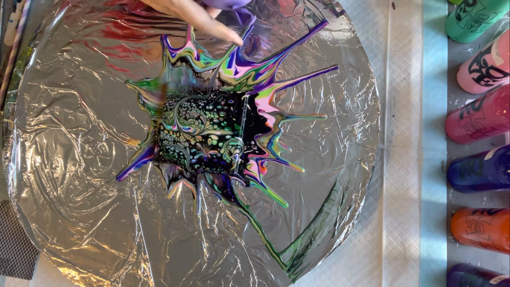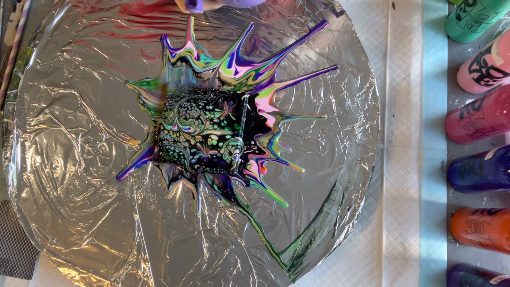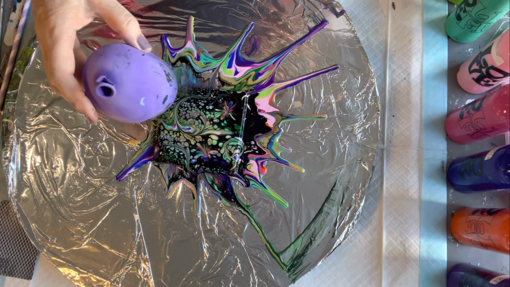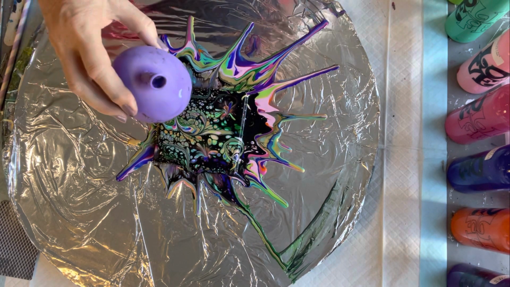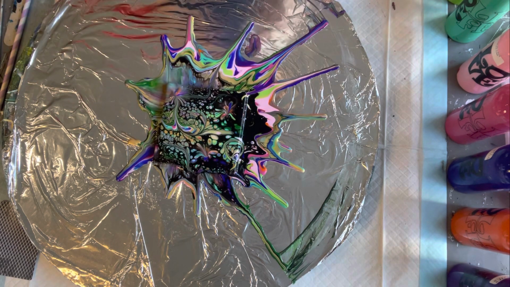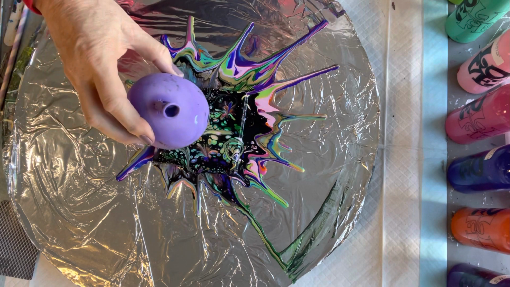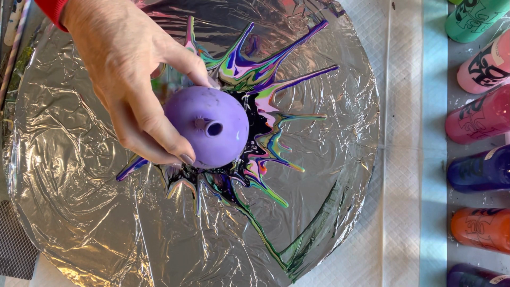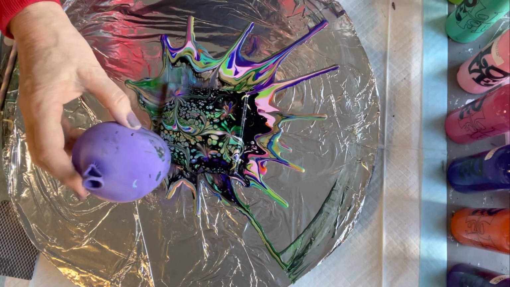In this darker area here, I'll put it in there. And this is the opportunity, if you see any bits that you don't like, that you can put the balloon in and just bring something else up. Oh, that's really pretty just there. And where else? Don't want to do too many. Maybe just, no, I don't want to ruin that. Maybe over here. Oh, look at that. Where that green came through. One more little kiss over here.